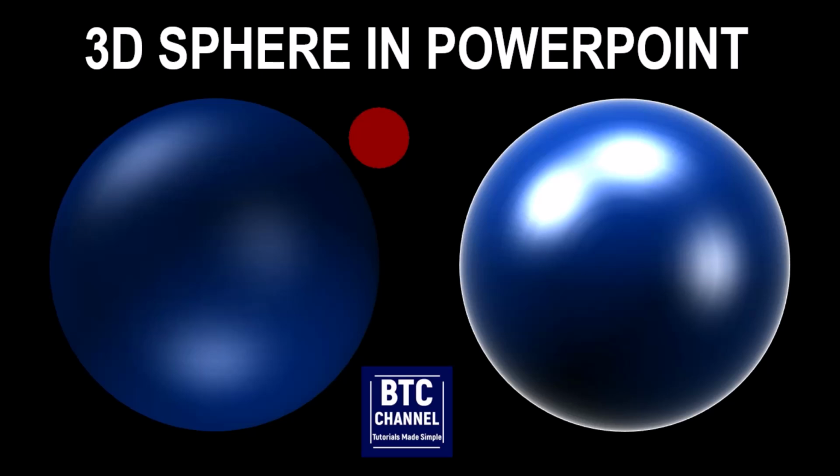Now, I had a question from a colleague who asked whether we can have text around this sphere, where the text is spherical and matches the rotation of the sphere. And I told him that it is possible in PowerPoint because of the capability and functionality of this software. So let's jump right in and let me show you how you can add text around this particular image.